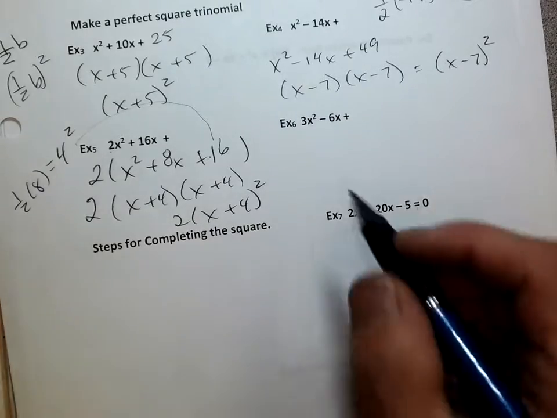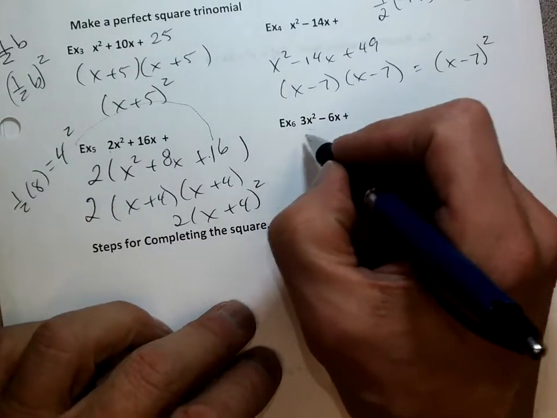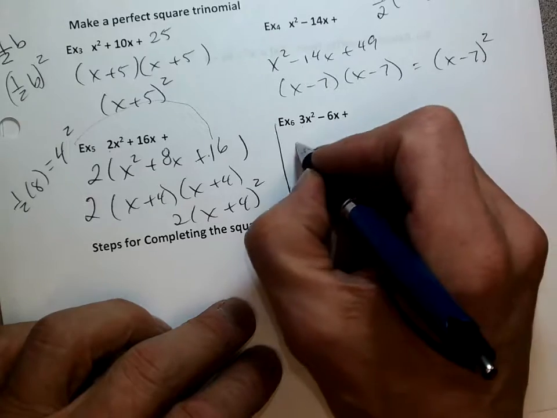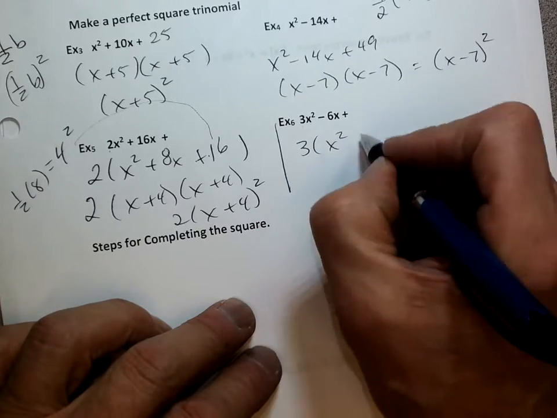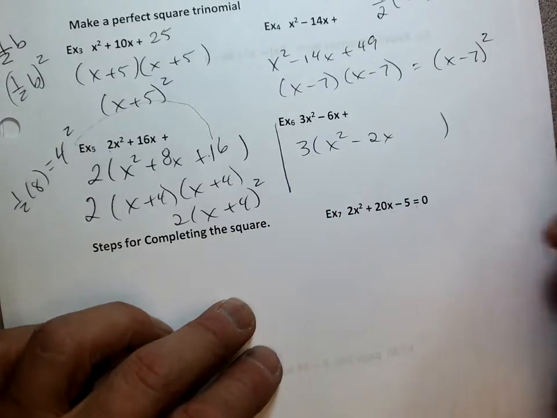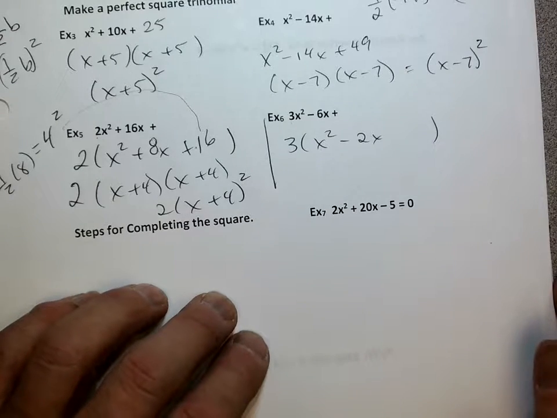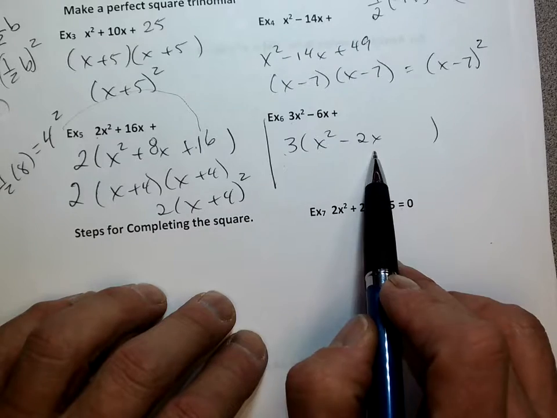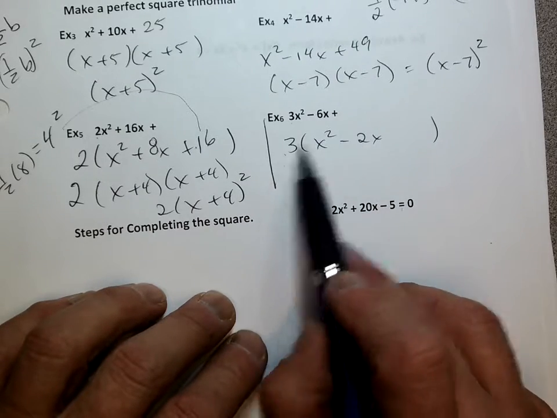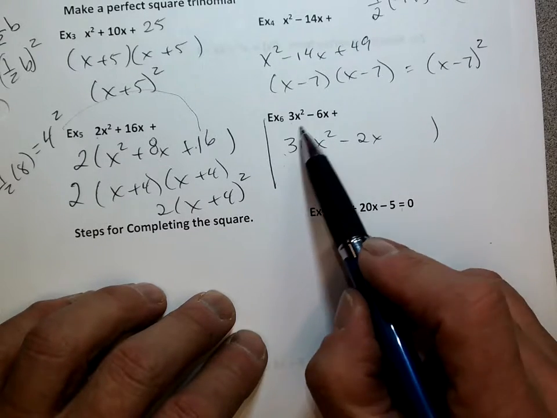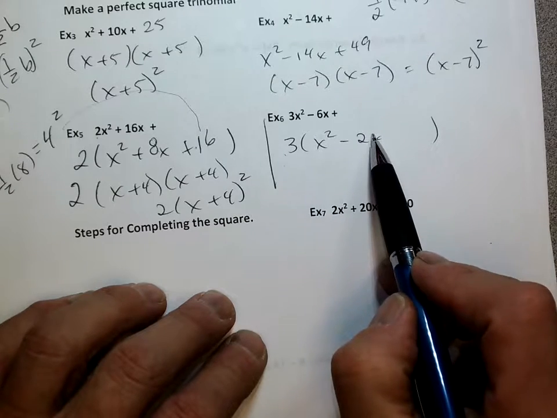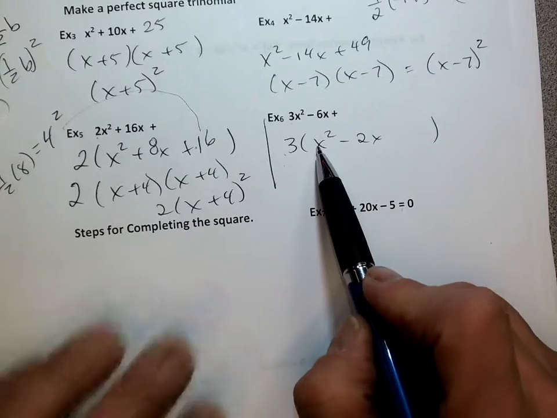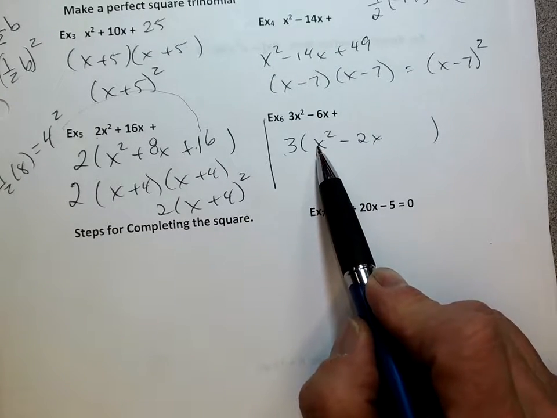So that when we get to example 7, you can see why we do it that way. Okay, so take out the 3, can't have a 3 there. x squared minus 2x. So I common factored out the 3. This is b now. And if you're not sure where the 3 came from, you can always go backwards, right? But we need a regular x squared. If we're going to complete the square, you need just a regular x squared.